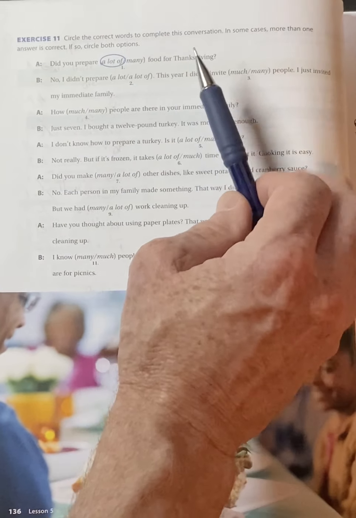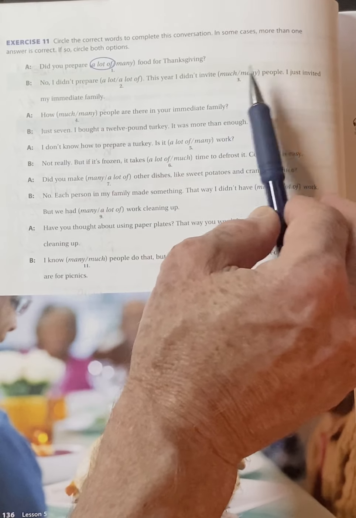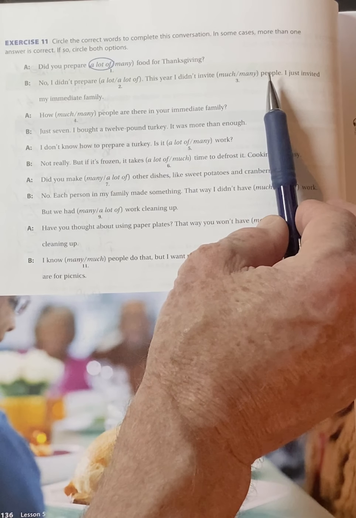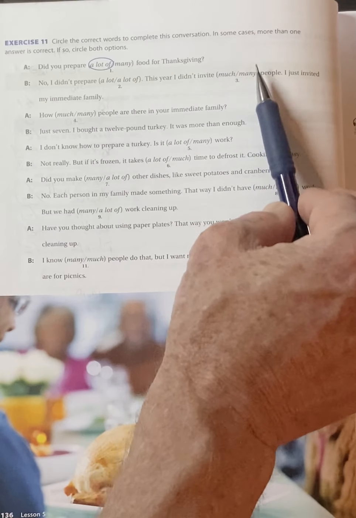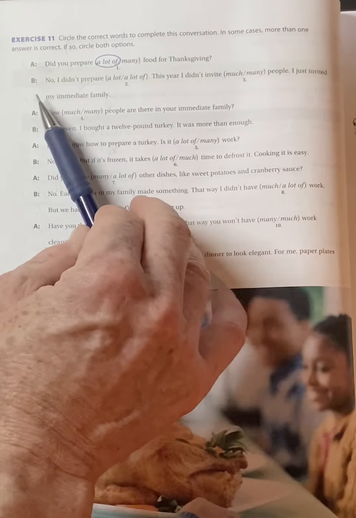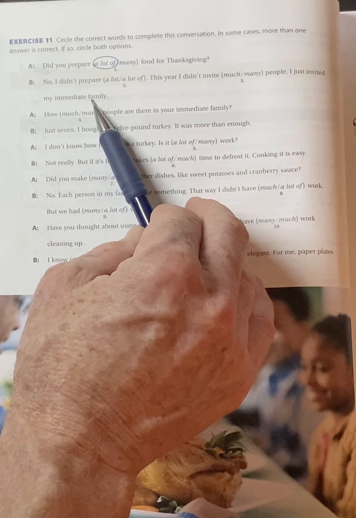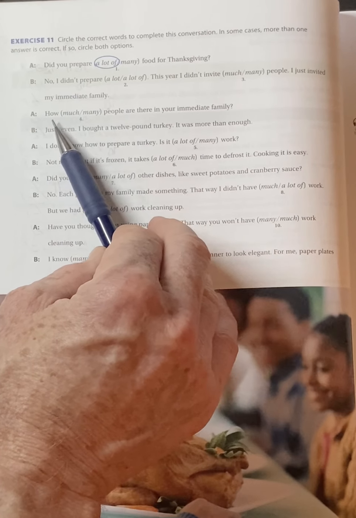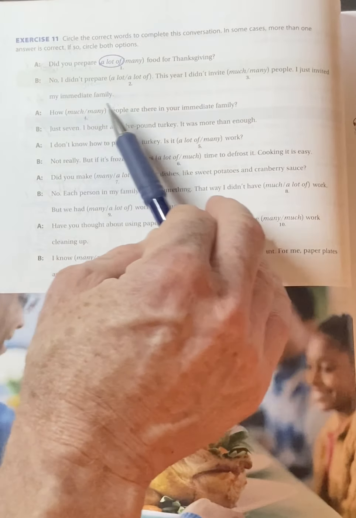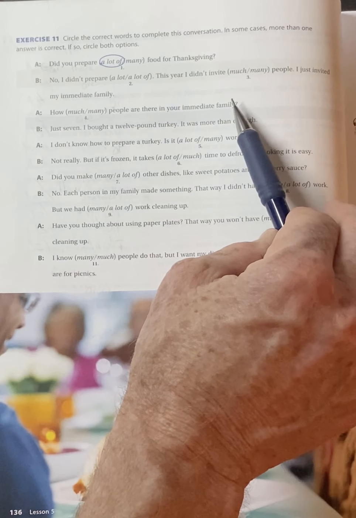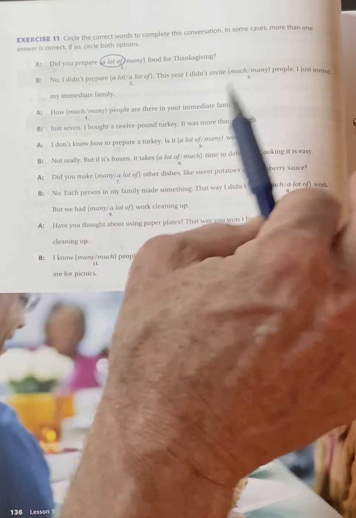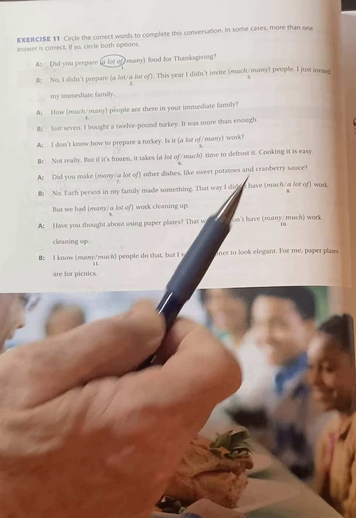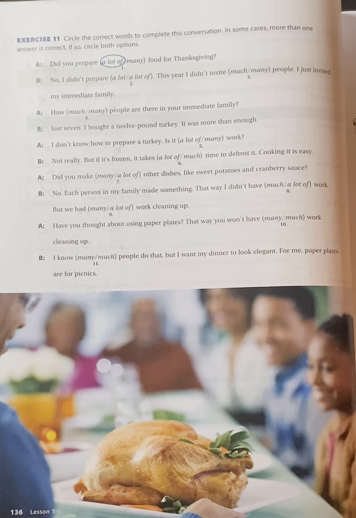This year, I didn't invite, would it be much people or many people? Yeah, it would be many people. I didn't invite many people. I just invited my immediate family. Let's do the next one too. Is it how much or how many people are there in your family? Well, it'd be many. How many people? Because it's individual people, right? How many? Okay. So go ahead and do exercise 11, and good luck.